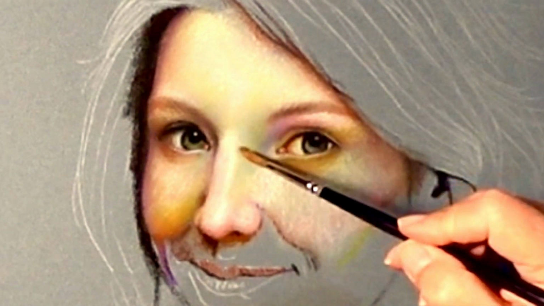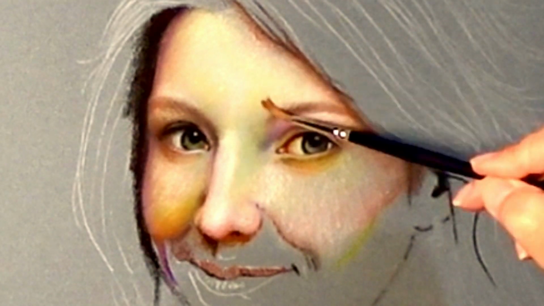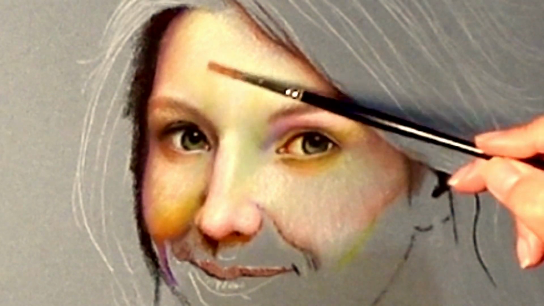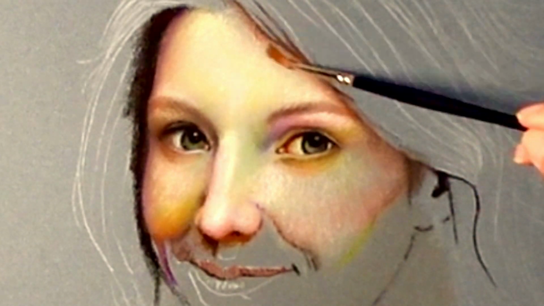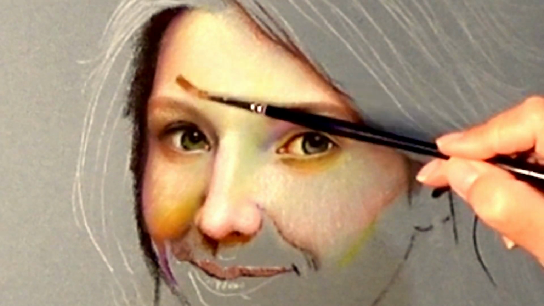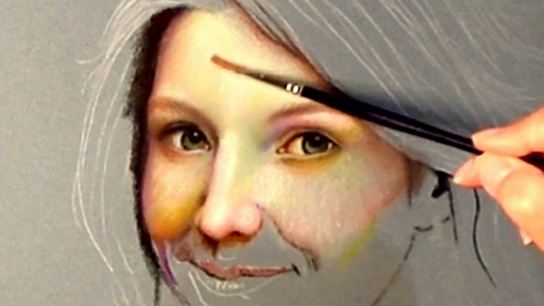Now I've decided that my forehead is too light. The way I'm going to bring down the value is I'm going to go over it with my brush here. See how I'm actually cross hatching with my brush. It's just like I'm painting with my brush. I'm not just smudging this color around.